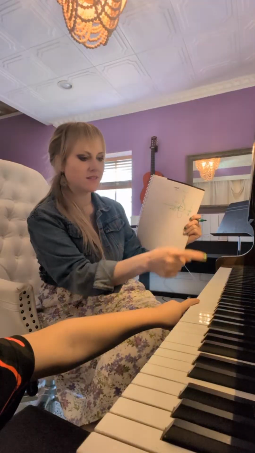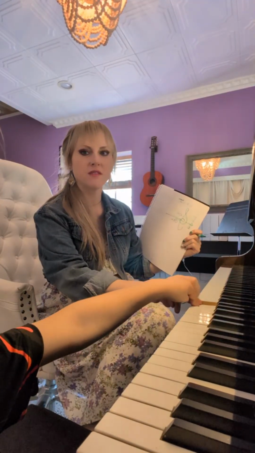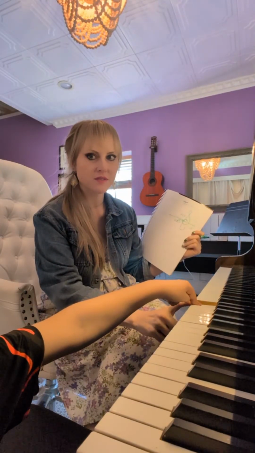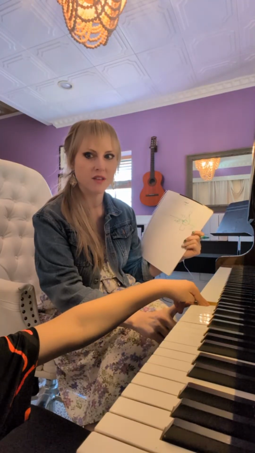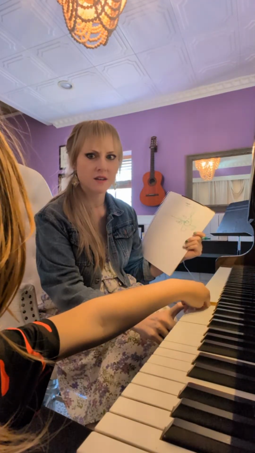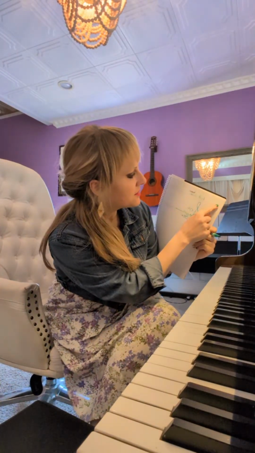It's B, because this is middle C. Is this B above middle C or below middle C? And if it's below middle C, are you allowed to use that note in the treble clef? No, because the treble clef includes middle C and above, C4 and above.